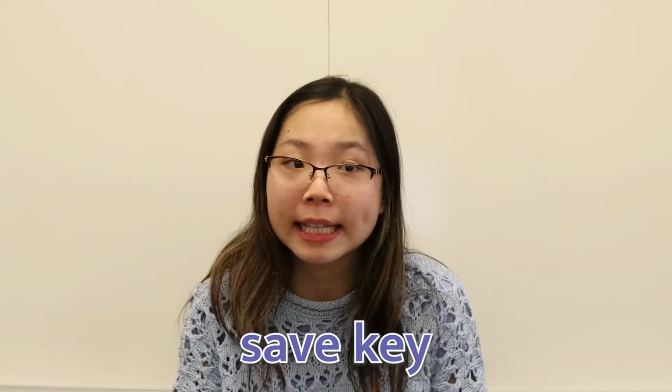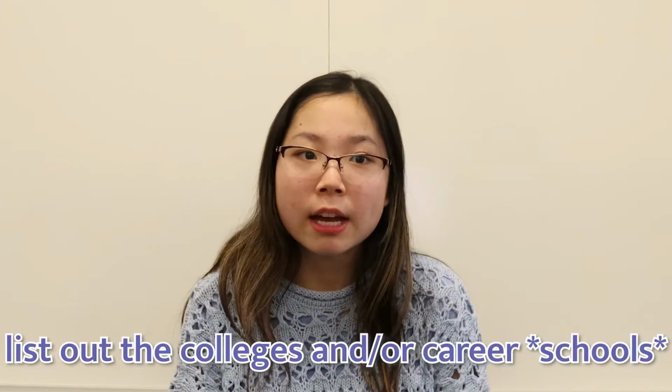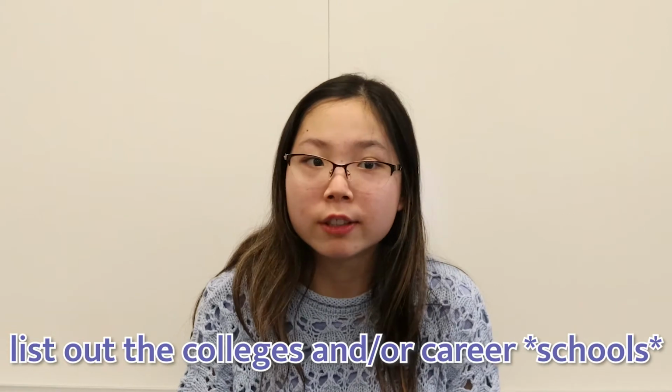First step, you'll be creating a save key, a temporary password, in case you want to come back later and finish completing your FAFSA. With your save key, it will allow you and your parents to access your FAFSA anywhere and at any time. Second step, list out the colleges and/or career fields you want to receive your FAFSA information.